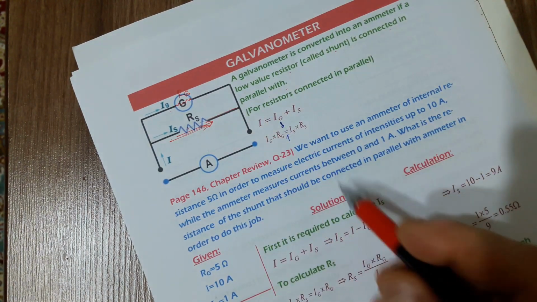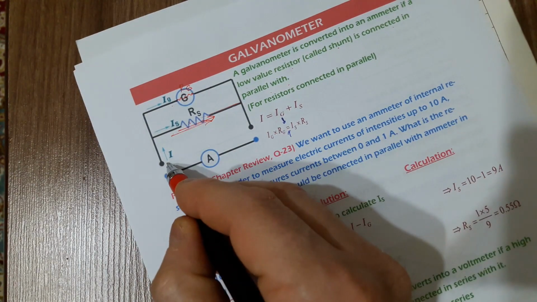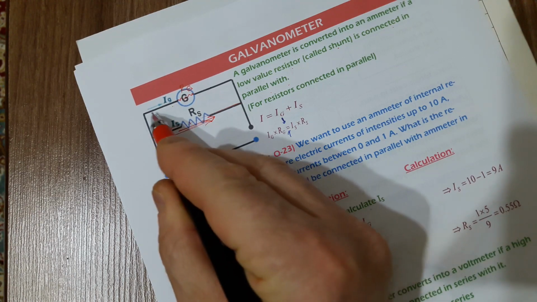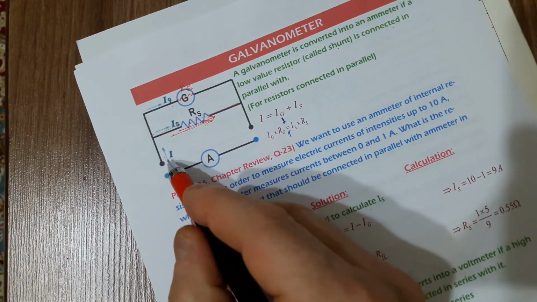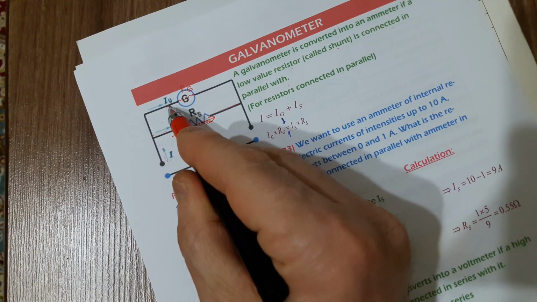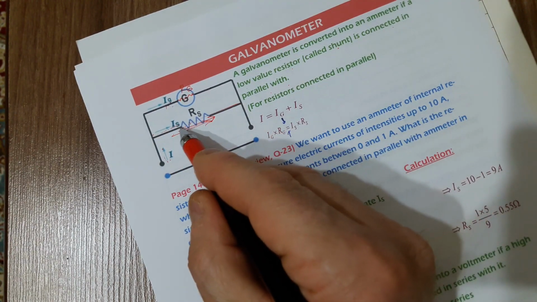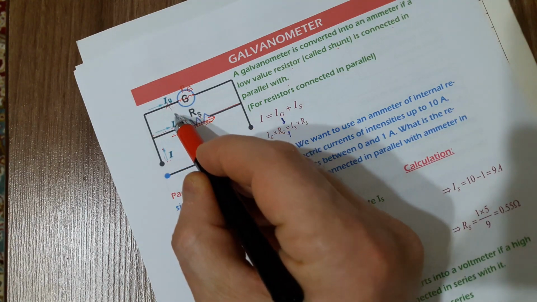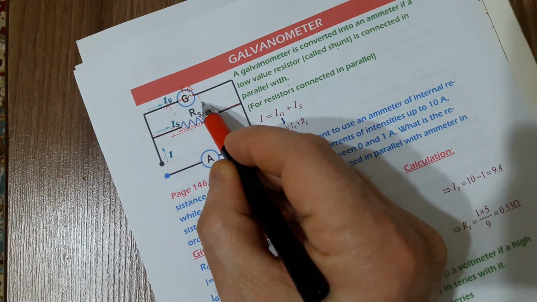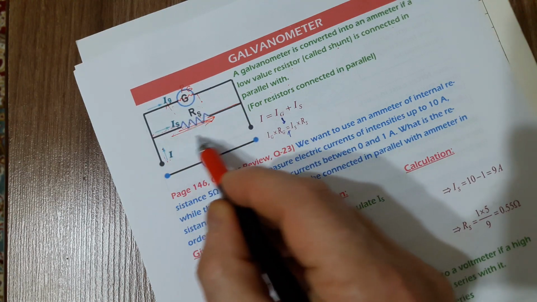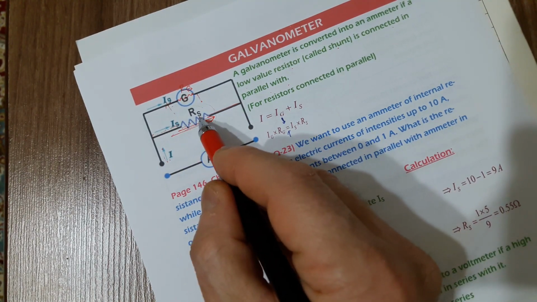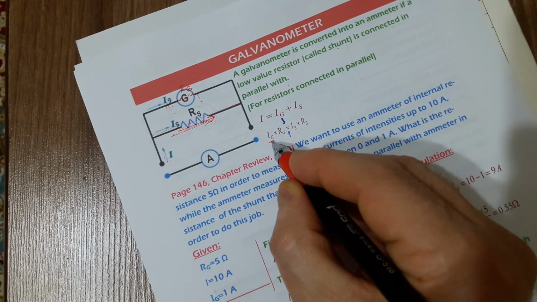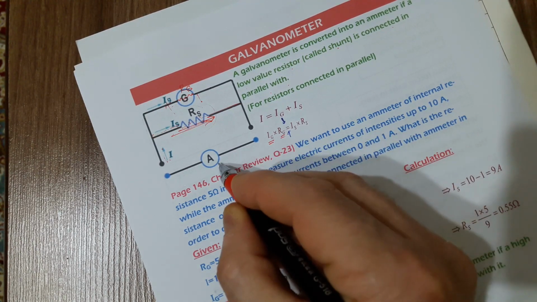In a parallel combination, the main electric current is equal to the sum of the electric currents in the branches. So I is equal to Ig, the current on the galvanometer, plus Is, the electric current on the shunt. The second important parallel property is that the potential difference on the galvanometer, that is, on the coil, equals the potential difference on the shunt. The potential difference on the galvanometer is its electric current times resistance.